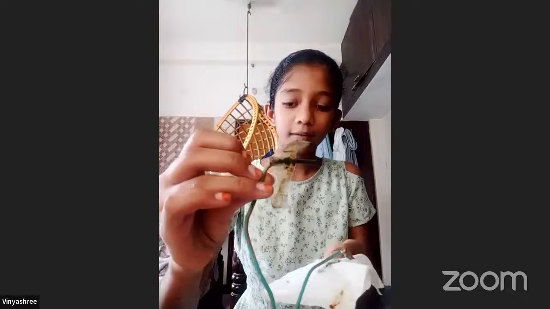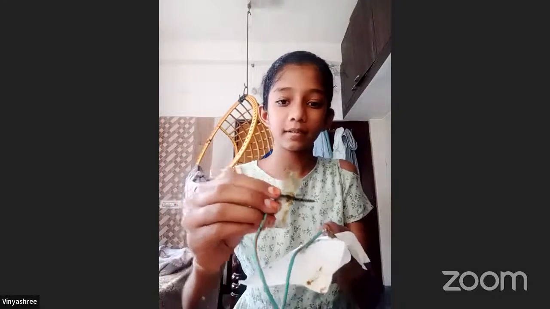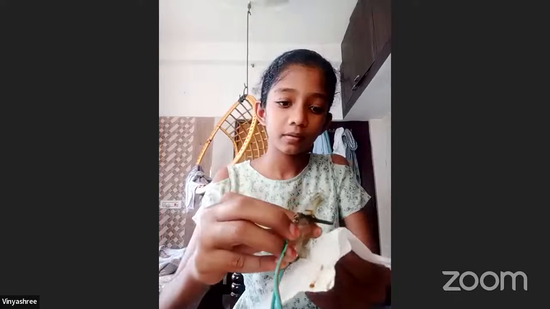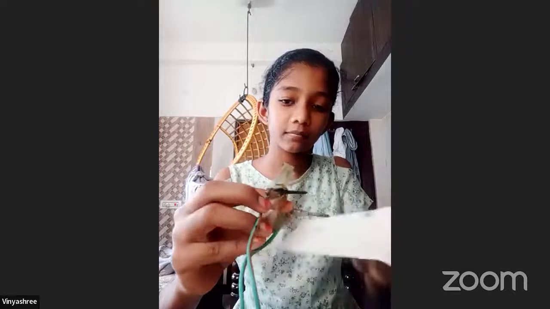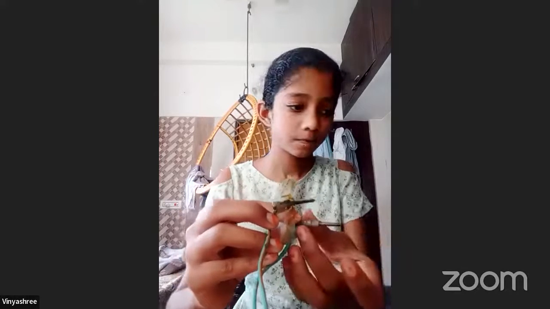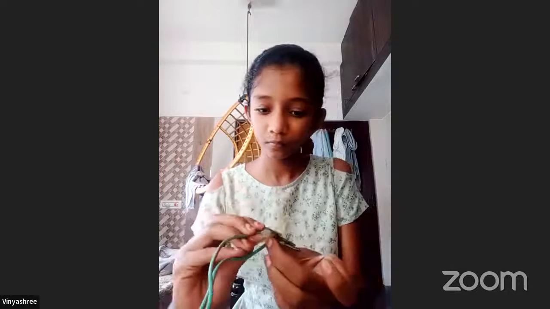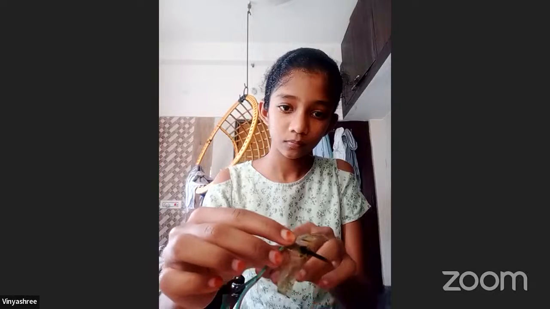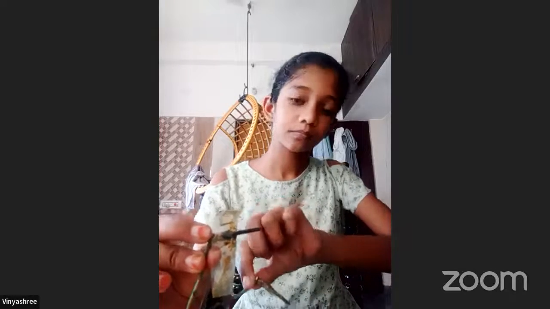These are iron nails only, Vinyashri? Yes, sir. Or is it some kind of a screw? I'm trying to see if the metal is different. No, sir, these are the iron nails. Okay, it looks like a screw. Yeah, these are screws. Don't touch them to each other, because otherwise your battery will short. So maybe that is making a difference, because if the metal is different, this may be some alloy, some mixture of iron and another metal.